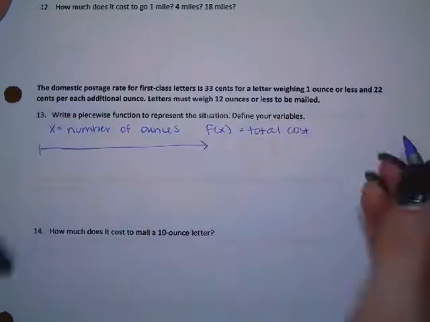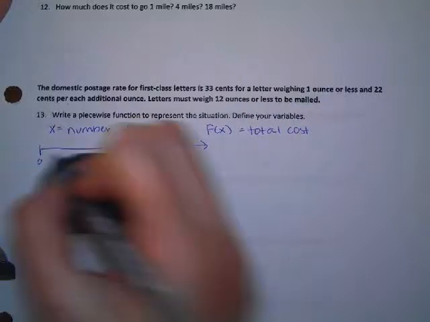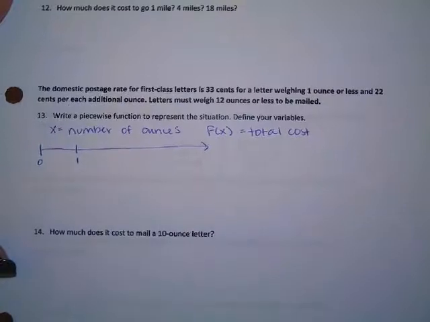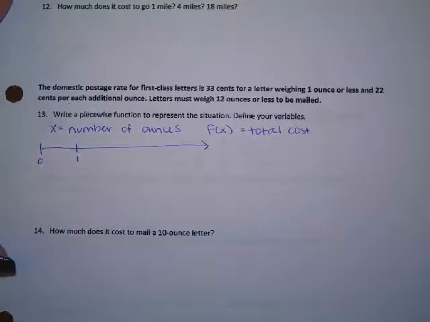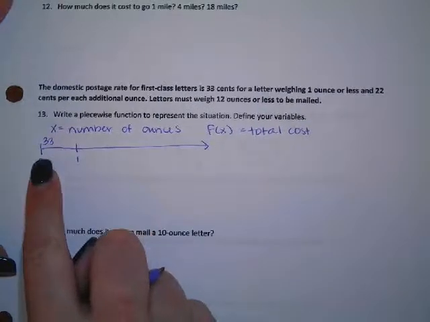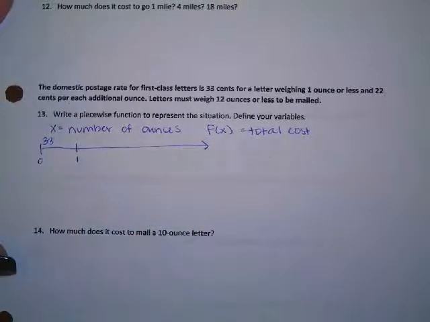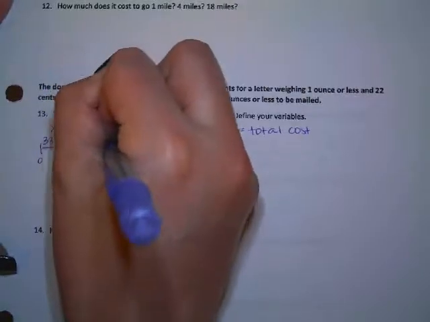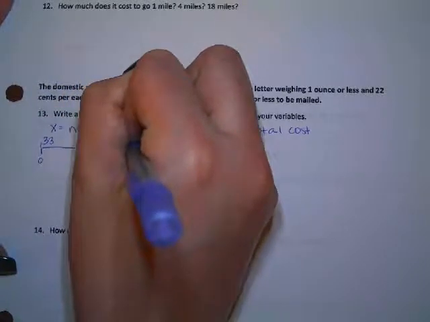So if the weight is basically 0, or I guess I could say 0 to 1, it was 1 or less, how much does it cost? 33 cents, okay, starts off at 33 cents. We don't have to add any for between 0 and 1. All right, and then what do we know after that? Plus 22 cents per ounce.